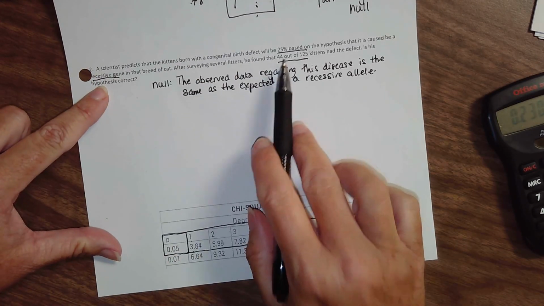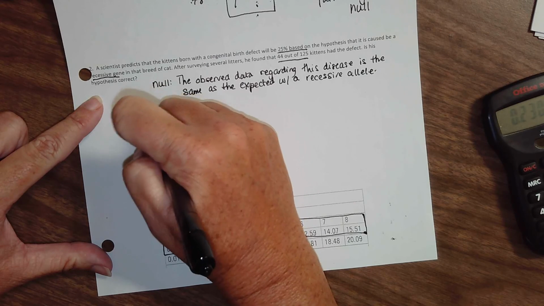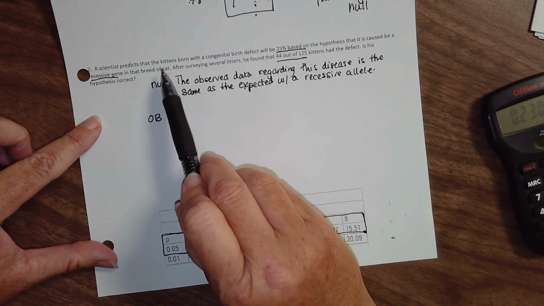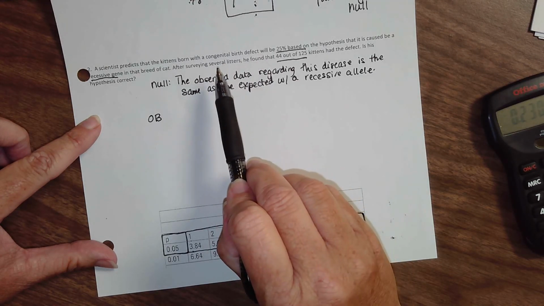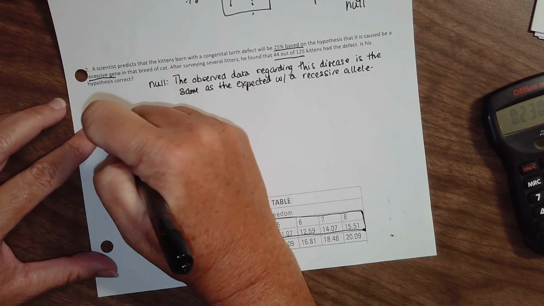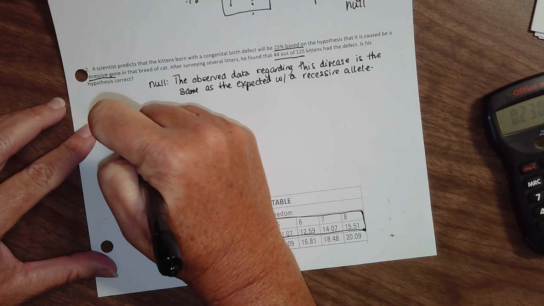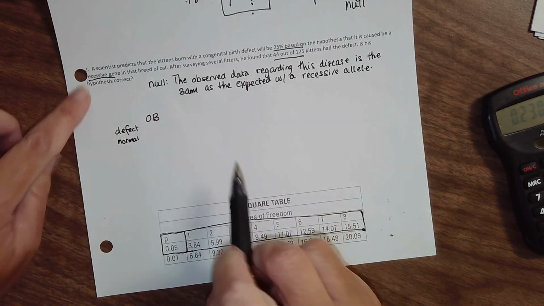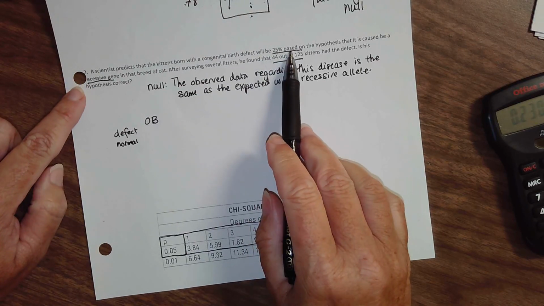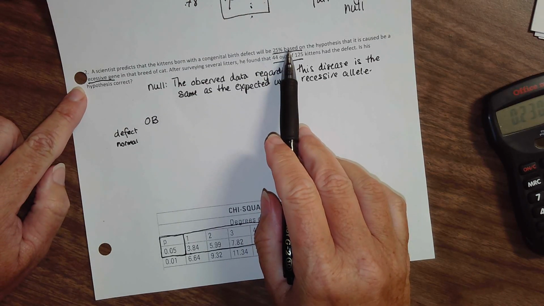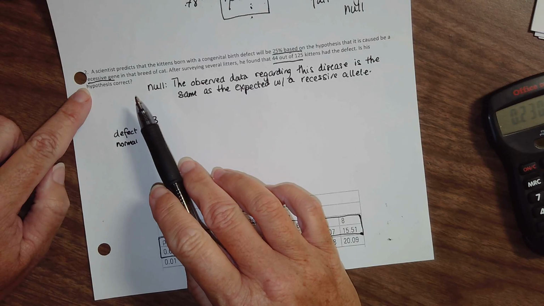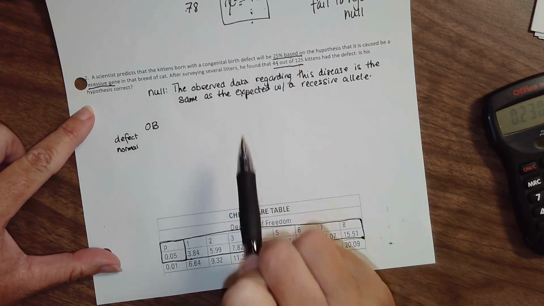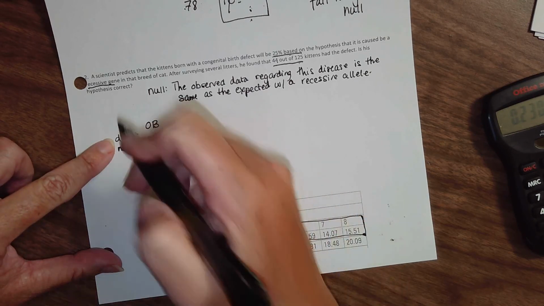So let's go up to our data, and first we're going to figure out our observed and our categories. Based on this problem, we've got a birth defect, or we don't. The cats are normal. According to the data, 25% should be recessive if this geneticist is correct. 44 out of 125 kittens have the defect.